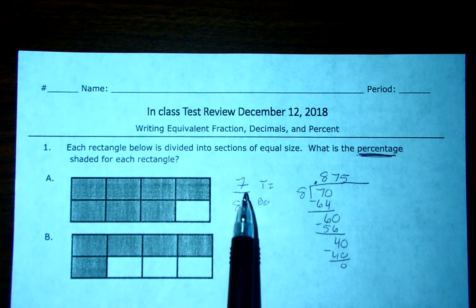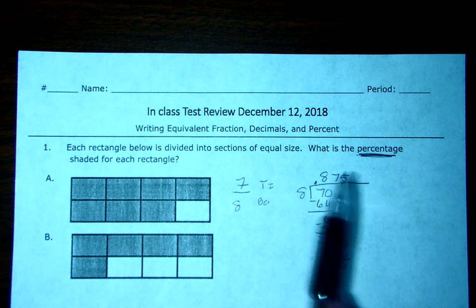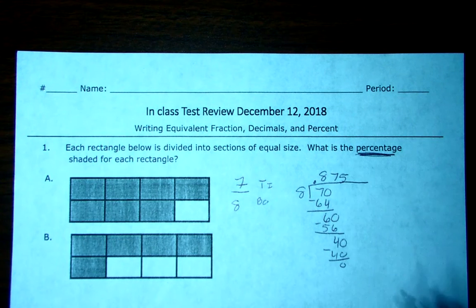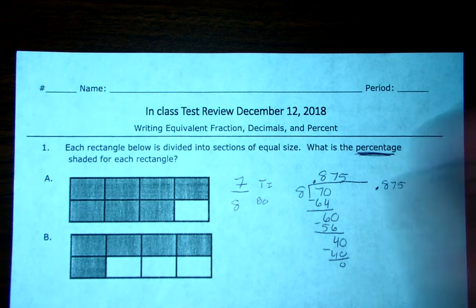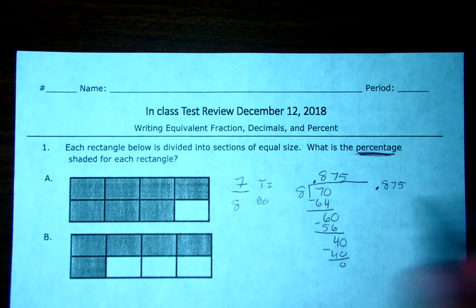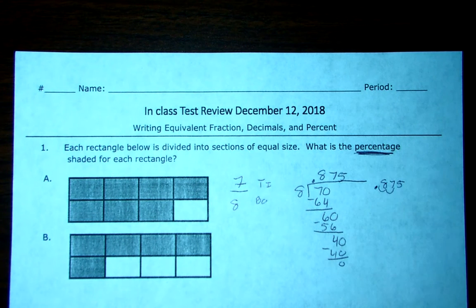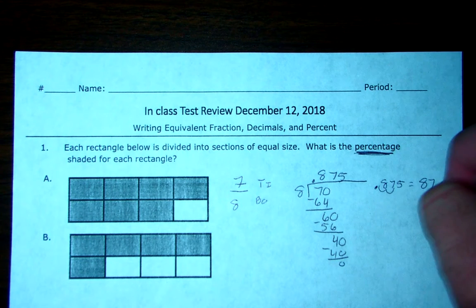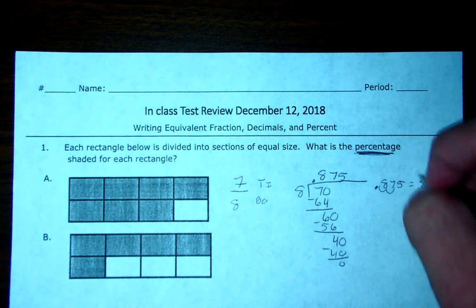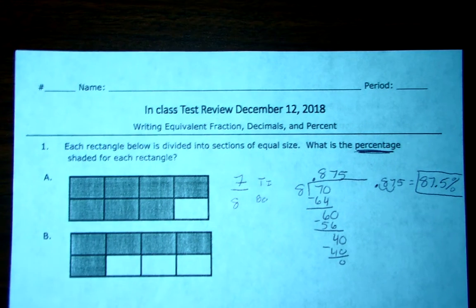So now you just went from fraction to decimal, but again, it's not asking for a decimal, it's asking for a percentage. So how do you take a decimal and turn it into a percent? You take your decimal and move it 2 places to the right. So that becomes 87.5%. There is your answer on that one.